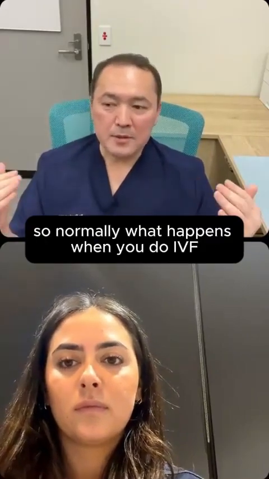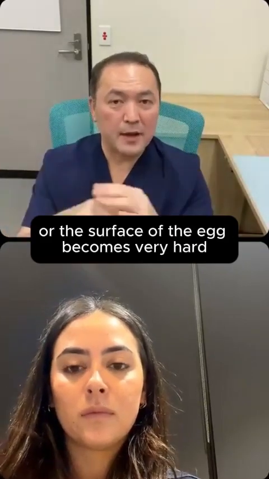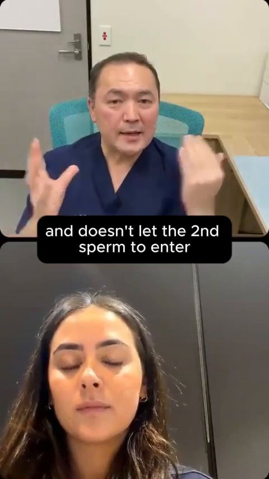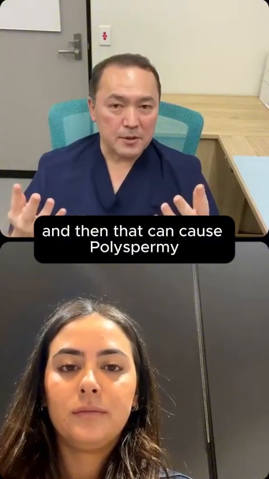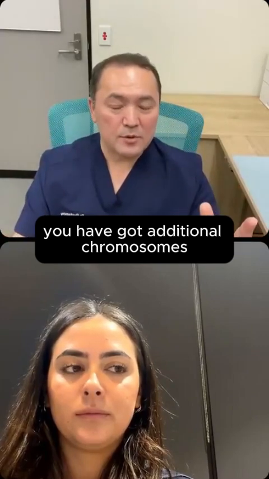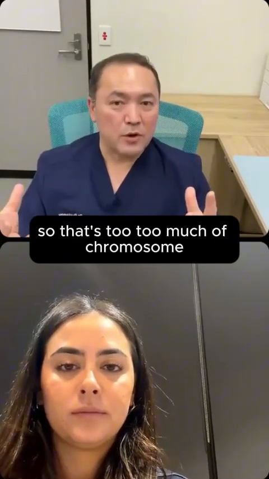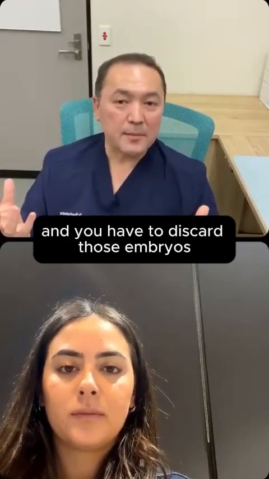Normally in IVF, the first sperm enters the egg, and the membrane or surface of the egg becomes very hard and doesn't let a second sperm enter. But sometimes two sperm can enter, and that causes polyspermy. You then have additional chromosomes, too many chromosomes. That means those embryos will not be normal, and you have to discard them.